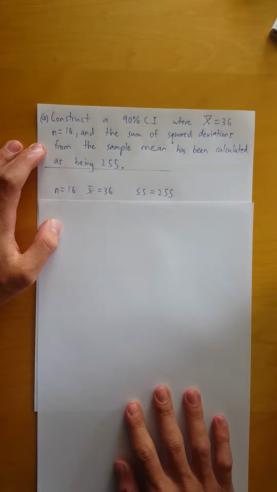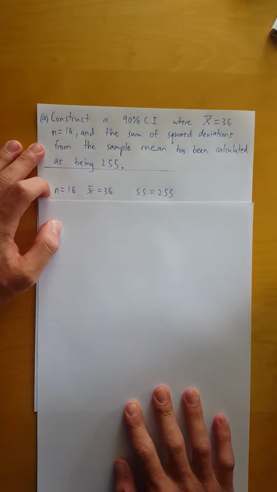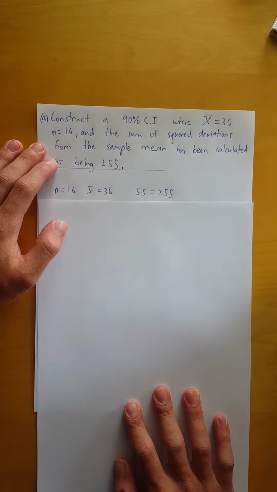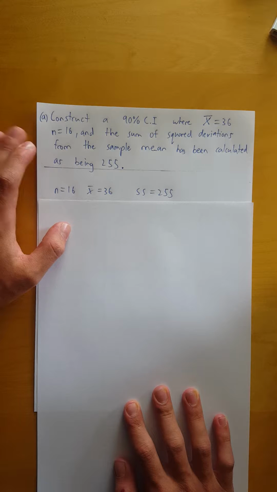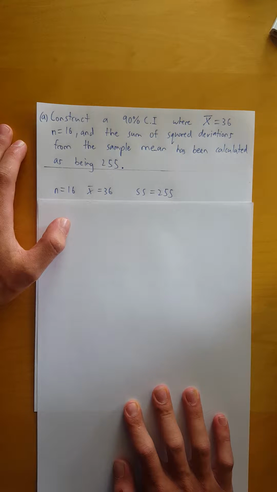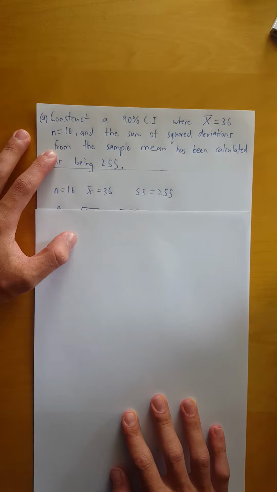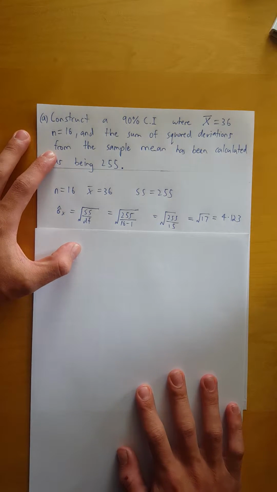So let's first take the data from the question. So sample size 16, sample mean 36, sum squared is 255. Now we don't have the standard deviation of the population, so we're going to have to estimate that using the formula that contains SS.